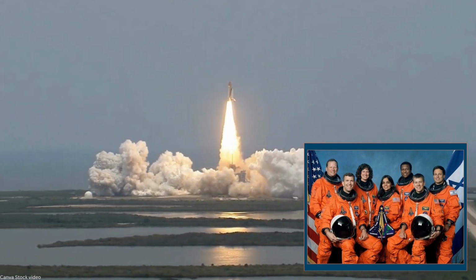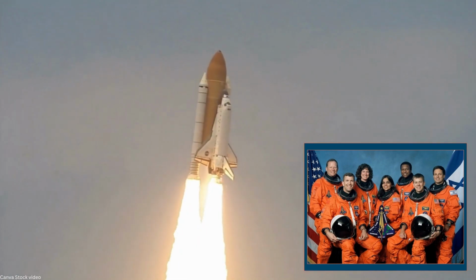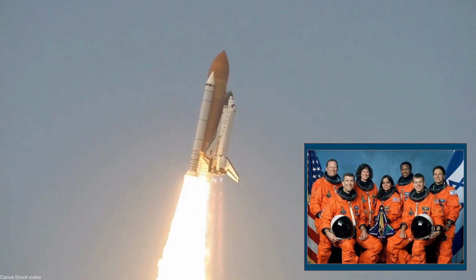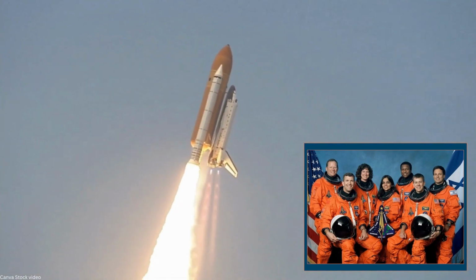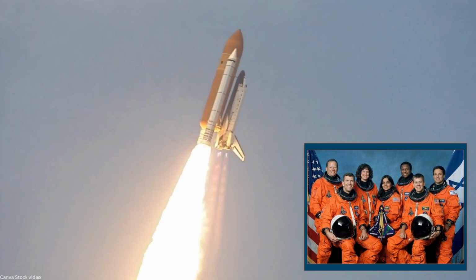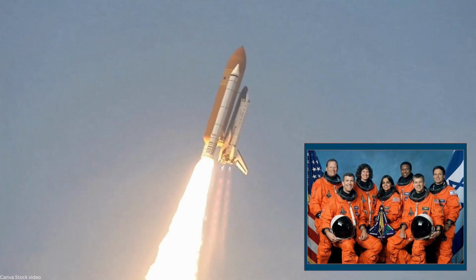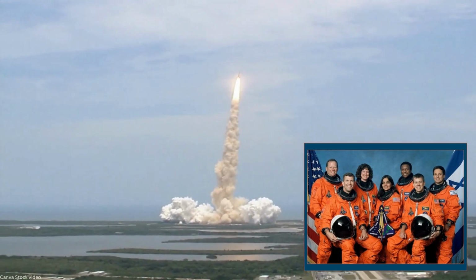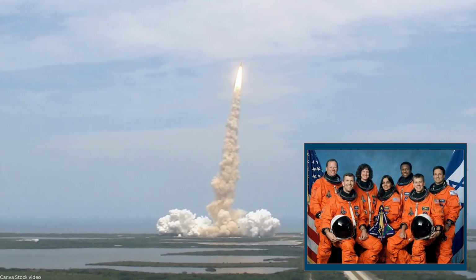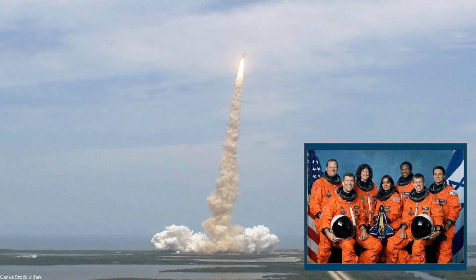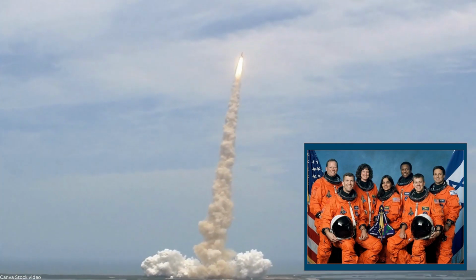Kalpana Chawla, who conducted microgravity experiments on crystal growth, combustion and fire suppression, as well as prostate cancer research during her time on Spaceship Columbia. On February 1, 2003, the Spaceship Columbia incinerated upon re-entry into the Earth's atmosphere, killing all 7 of her passengers.